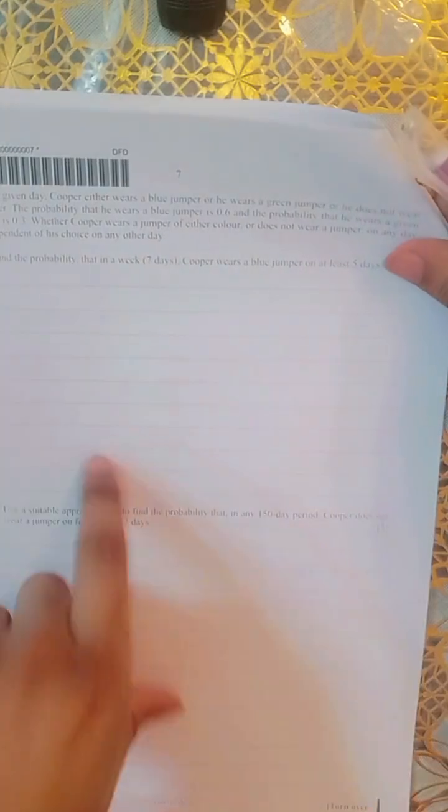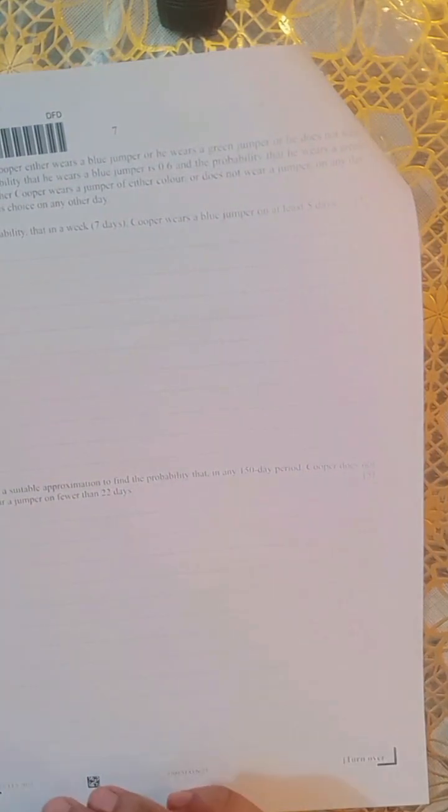Next question we have is a probability question again, but this time it's going to be binomial with the looks of it, and we have a little bit of probability distribution over here as well. So how can we solve this? Let me just check. All right, so we have another probability question.